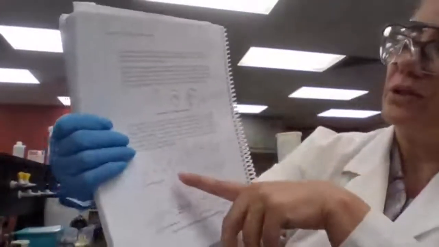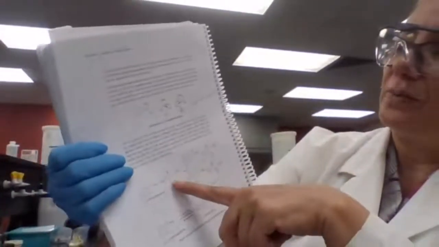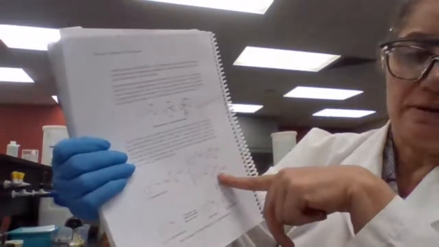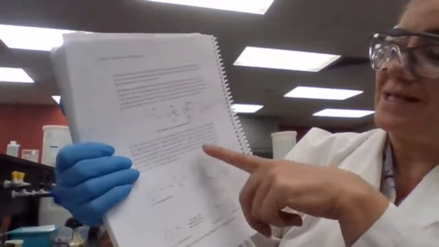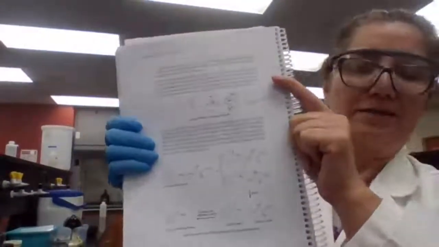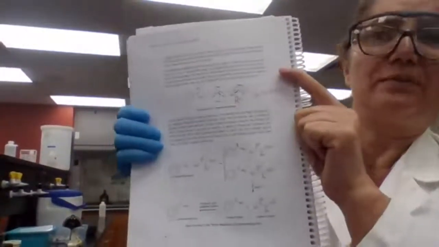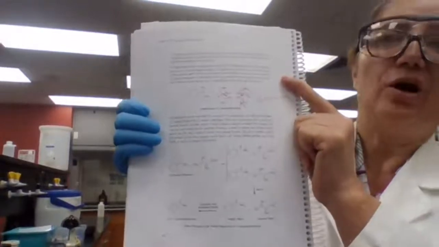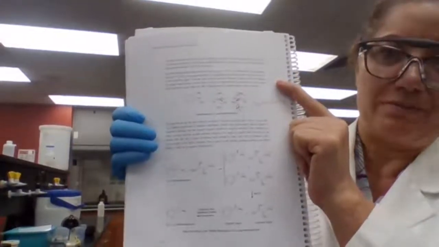So what is resolution? Resolution is you change the enantiomers first to diastereomers. When you change them to diastereomers, they have different physical properties. Diastereomers have different melting point, different boiling point, different refractive index. Enantiomers have the same physical properties, so they're hard to separate by physical means.